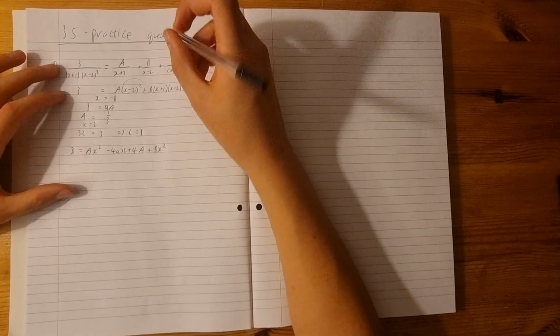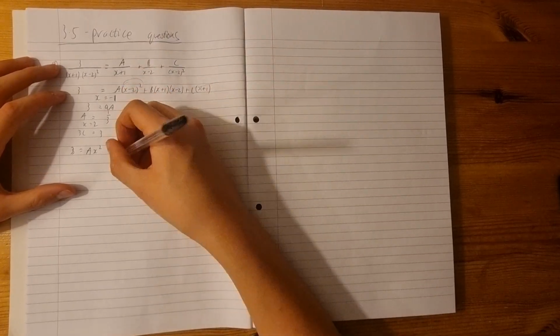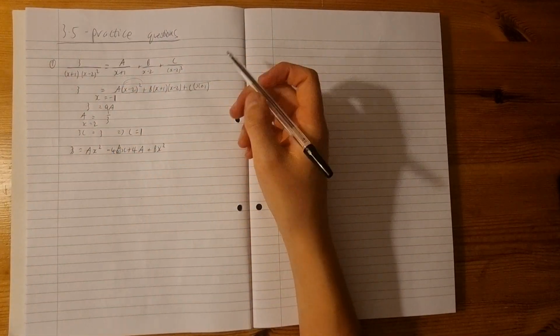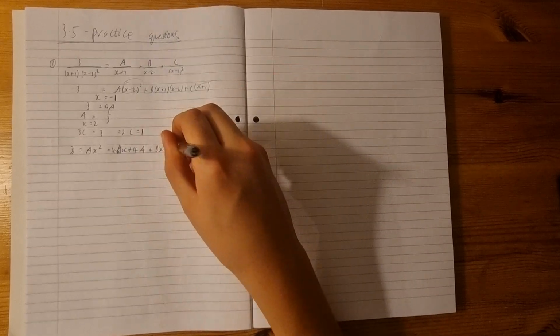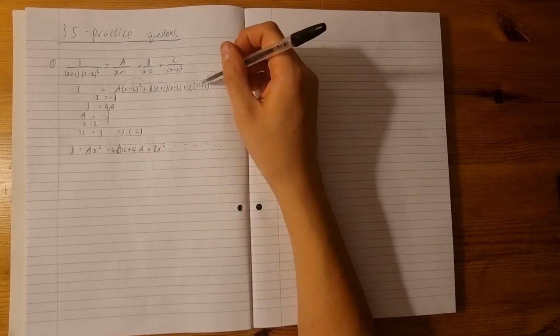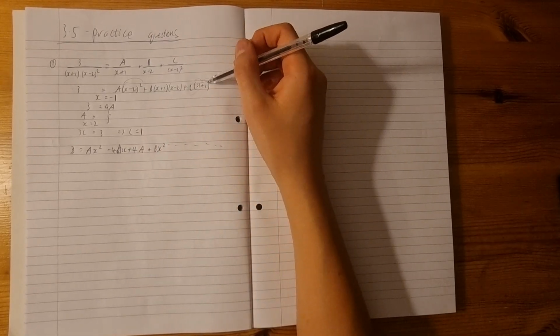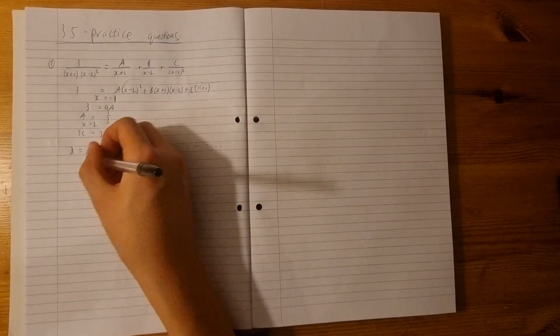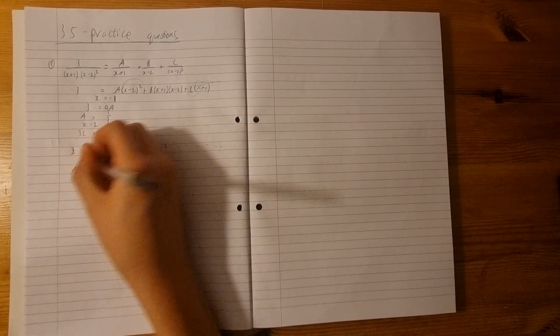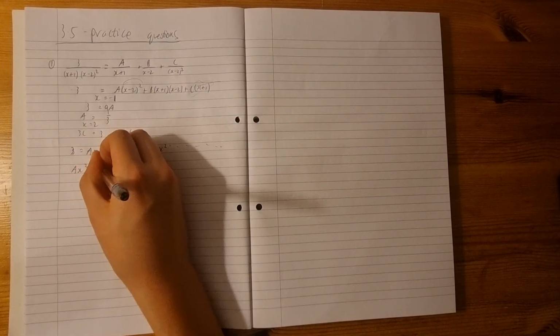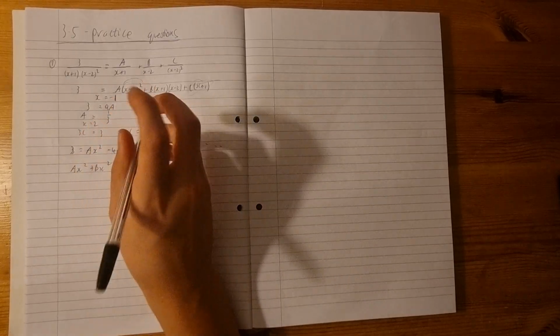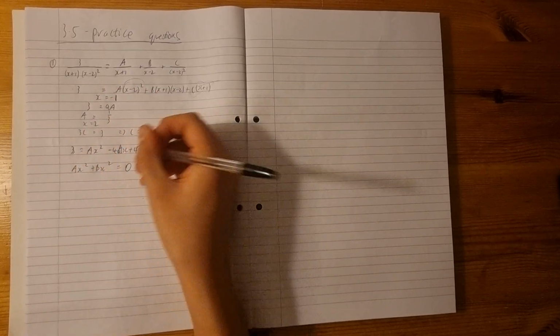In fact, what we could do is, sorry, it's meant to be capital A, we can compare just for the x squared term. So dot dot dot, that continues. There's no x squared term in this, right? This is just Cx plus C. And so the x squared terms are Ax squared plus Bx squared for this side, but for the other side it's 0, so this must be equal to 0.